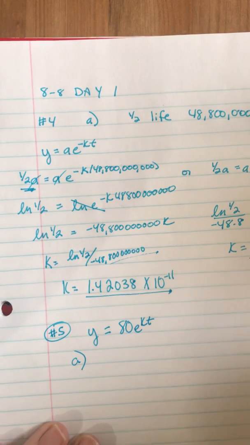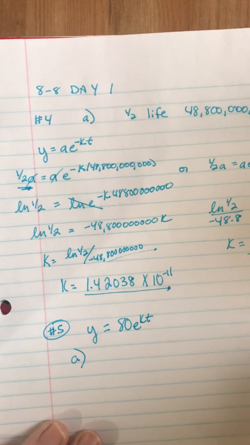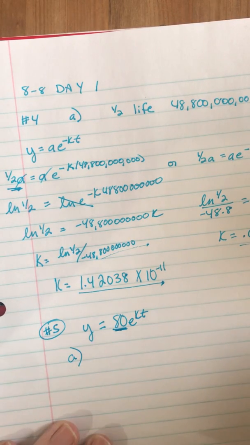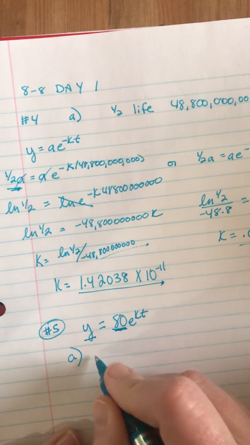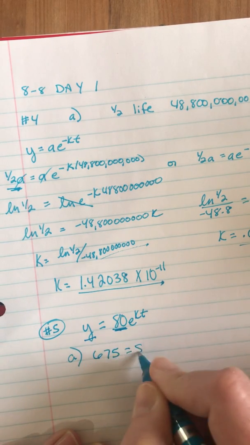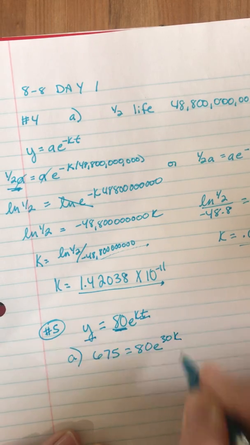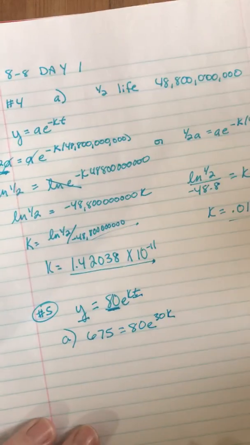So again, I'm going to help you on part A, and then I want you to try part B. It says if there's 80 cells initially, that's right here, and 675 cells after 30 minutes, that's going to go here. So 675 after 30 minutes, that's my time. So kind of just like the last one, only with much easier numbers here.